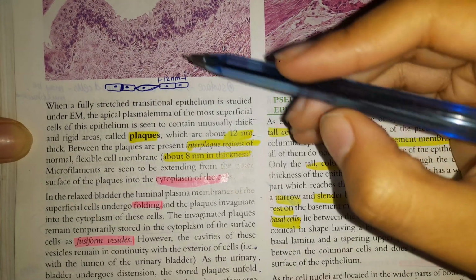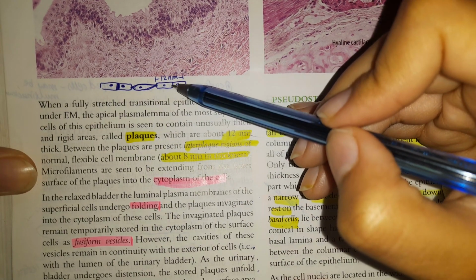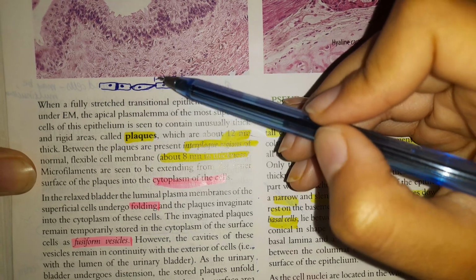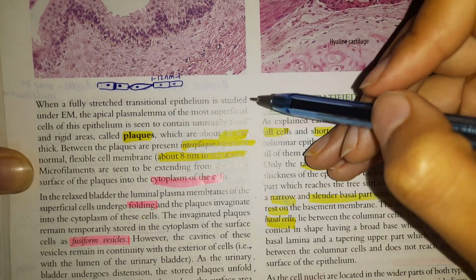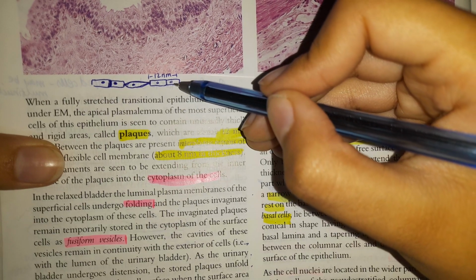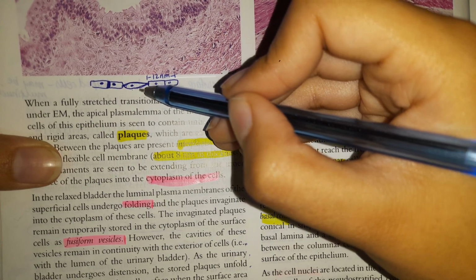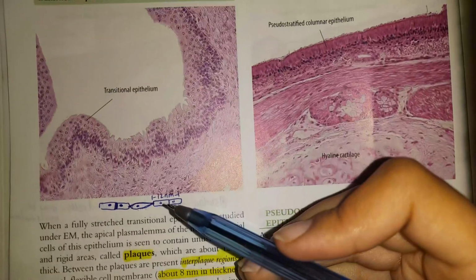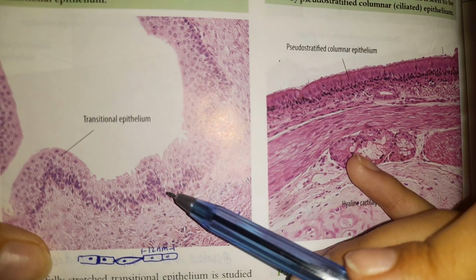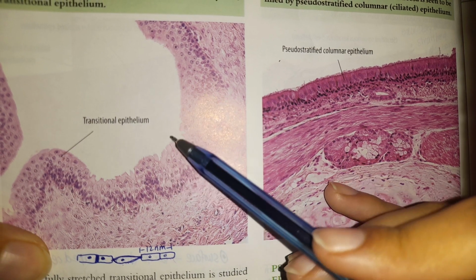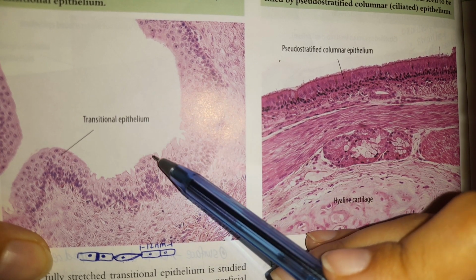One other feature of the transitional epithelium is that they have plaque regions and interplaque regions in the umbrella shaped cells. The plaque regions are rigid and 12 nanometer in thickness, and they are interrupted by flexible interplaque regions which are 8 nanometer in thickness. These ones are 12 nanometer in thickness, rigid, and plaque region, whereas these are 8 nanometer in thickness, interplaque region, and flexible. This is how the whole transitional epithelium looks under the microscope. Let me show you again. So the transitional epithelium has basal cube-shaped cells, above them the polygonal cells, and above them the umbrella cells, which can be binucleated or mononucleated.